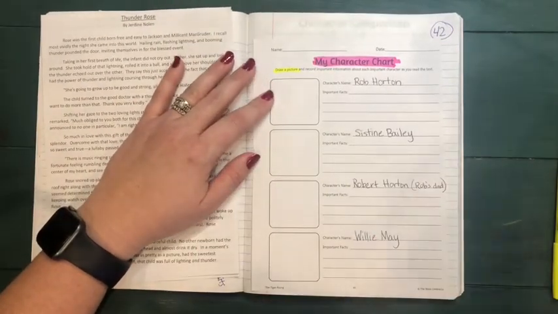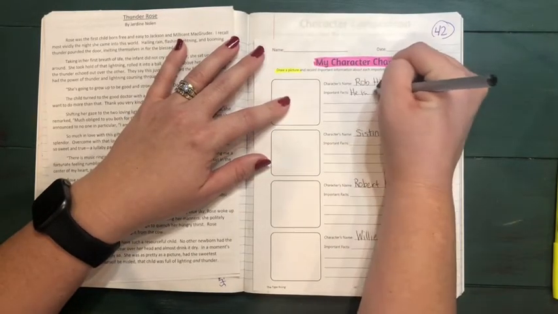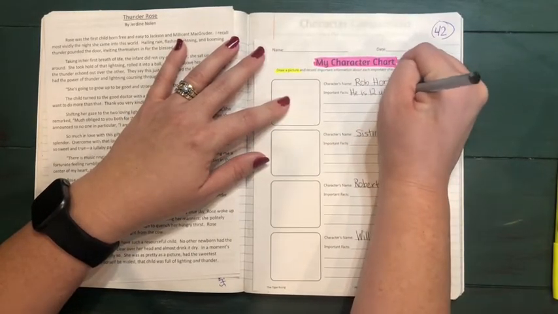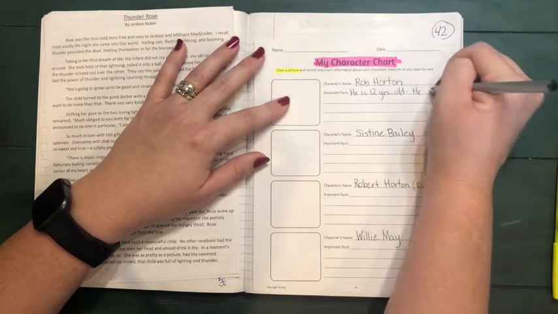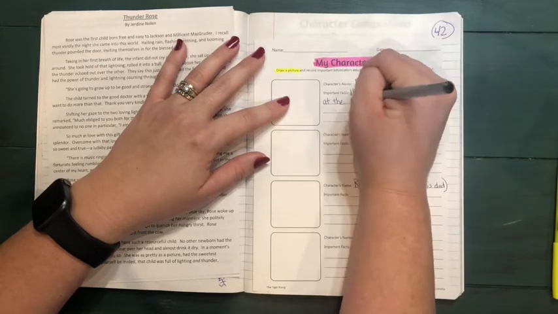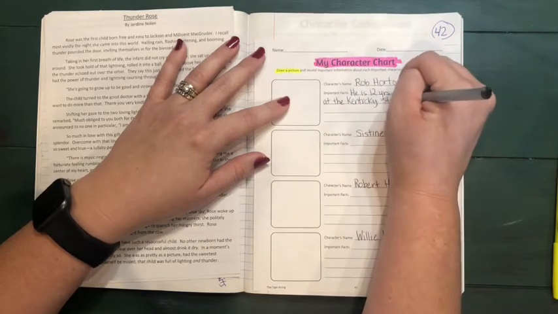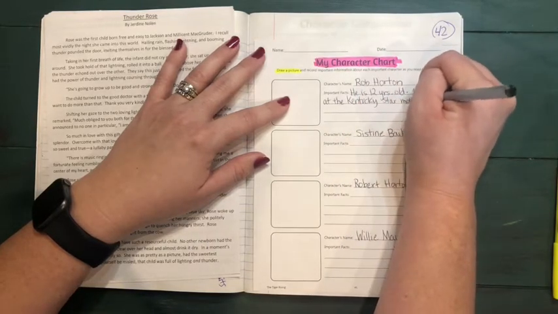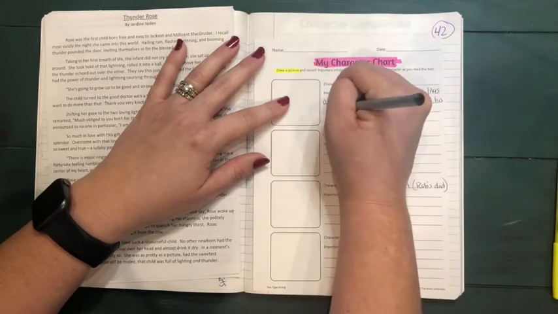So we're going to start by looking at Rob. He's 12 years old. He lives at the Kentucky Star Motel with his dad.